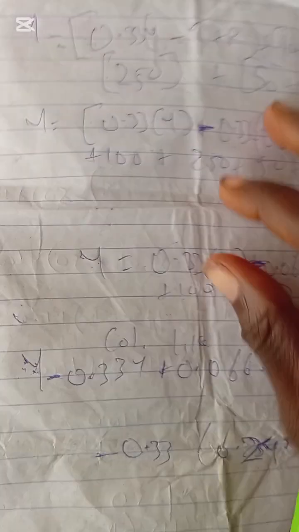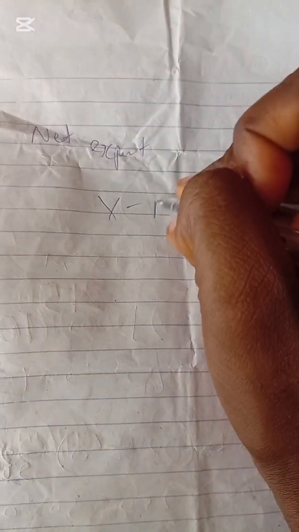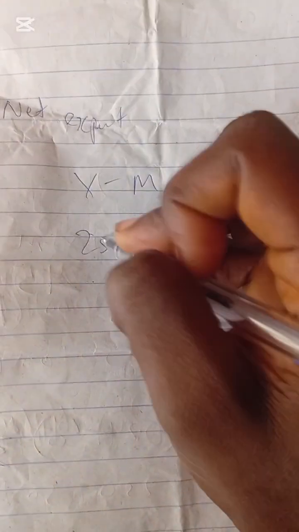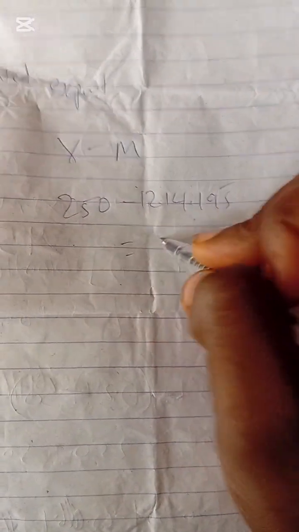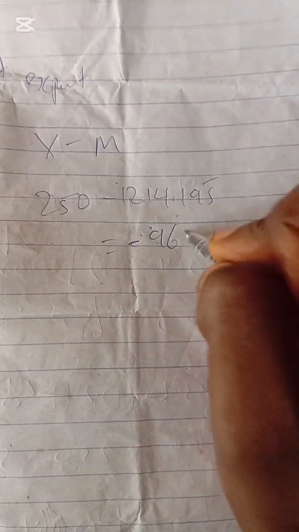And finally, in our last part of the calculation, we are looking for net export, right? If I've gotten import, and the formula says export minus import, it means we do 250 minus the answer we get, which is 1214.195. If we do that, we'll get minus 964.195.